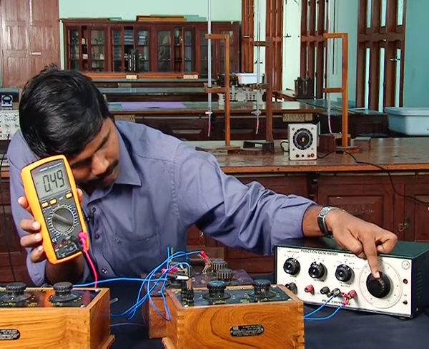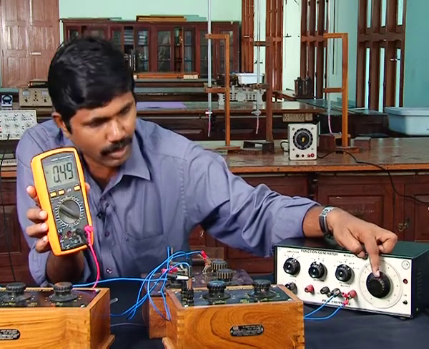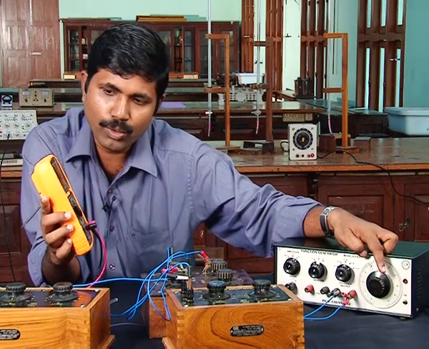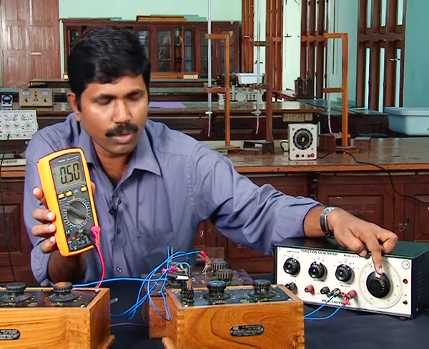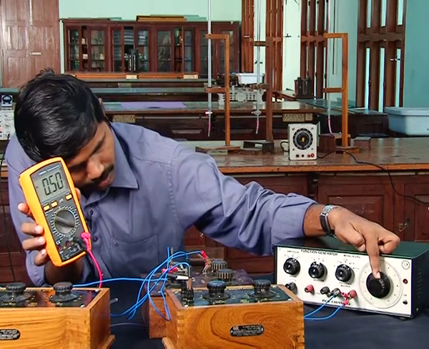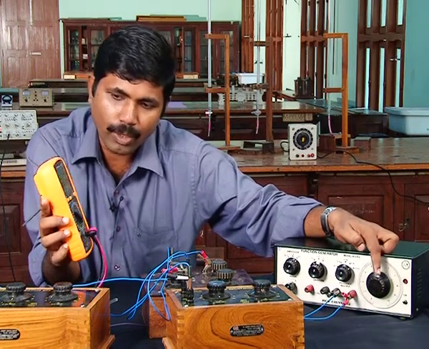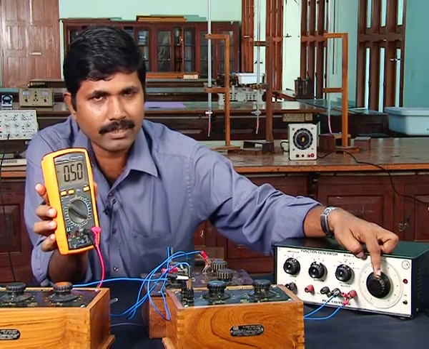For 35 kilohertz, the output value is 0.50 volt. Then for 40 kilohertz, the output voltage is again 0.50 volt. Then for 45 kilohertz, the output voltage is 0.51. So here it starts to stagnate.